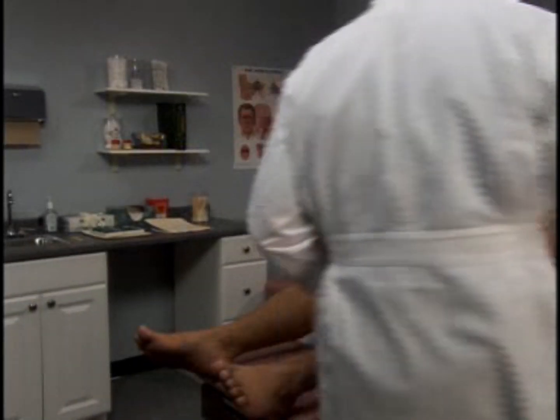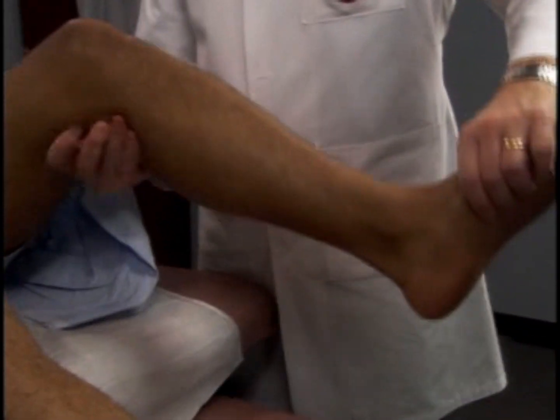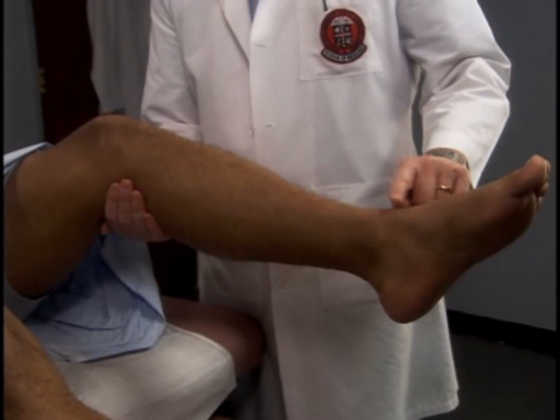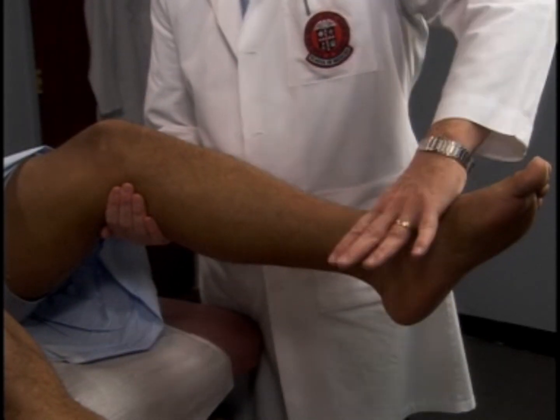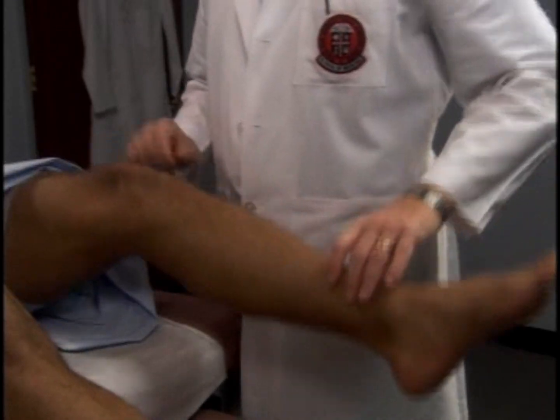leg against your hand. Note the strength and compare with the other side. Now let me bend the leg a little bit. Get the leg out. Now you keep it in that position. Don't let me push the foot down. Okay, good. Put it down.